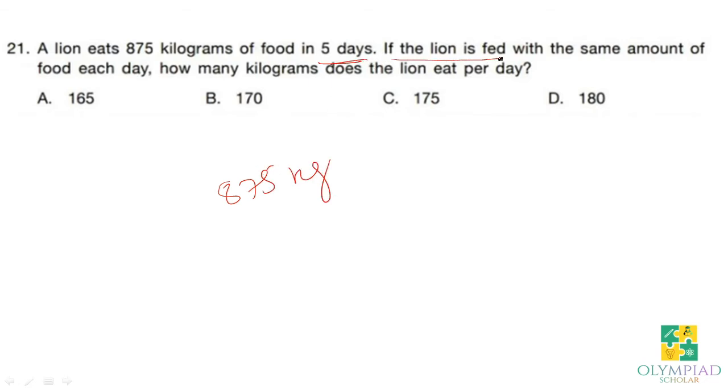Okay, so if the lion is fed with the same amount of food each day, how many kilograms does the lion eat per day? So that means it is the consumption in 5 days. So if you need to find the consumption of one day, then you have to divide it by 5. So I'll divide it here so that it will take less time. If you know how to divide it like here, you can do it, or you can practice it, so that after some time you will be able to divide like this.